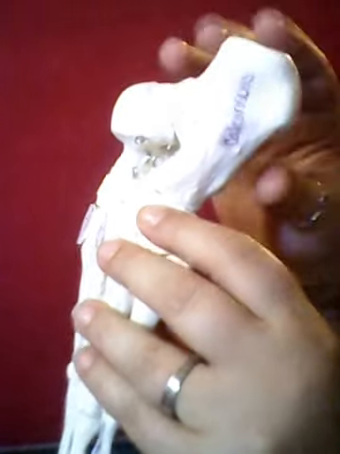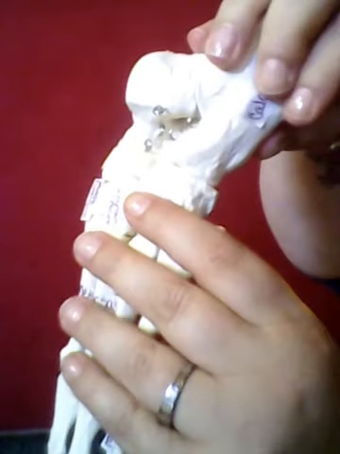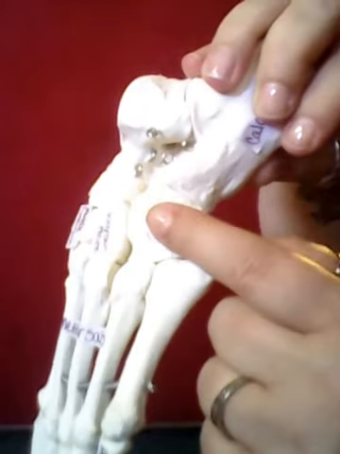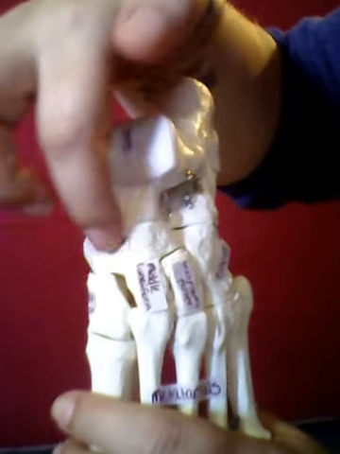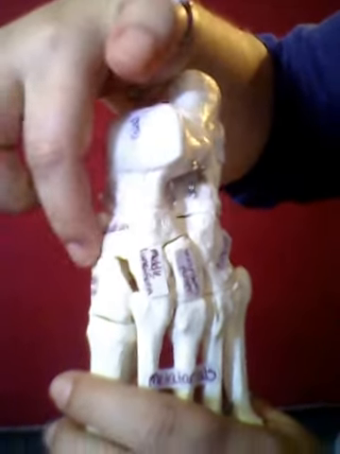Okay, so one more time, the whole foot. We start here at the heel bone, calcaneus. Directly in front of it, with the pinky toe, is the cuboid, right here. Rounded on the top, the talus, running horizontal, navicular.